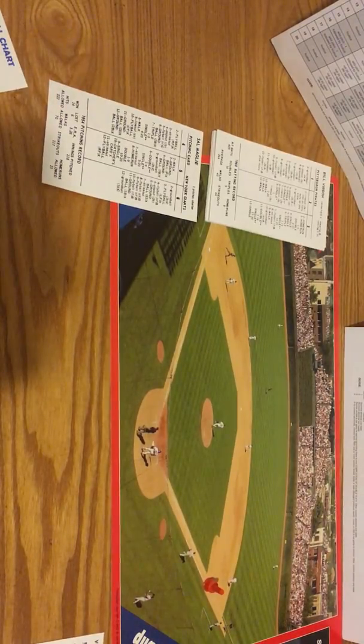Monty Irvin coming up to bat. Monty Irvin had 19 home runs, 13 doubles, 3 triples that year, for a decent amount of extra base hits. I don't want to do the math right now. 30-something. 34? I don't know. We got 19 plus 10 is 29 plus 6. 35 extra base hits that year for Monty Irvin.